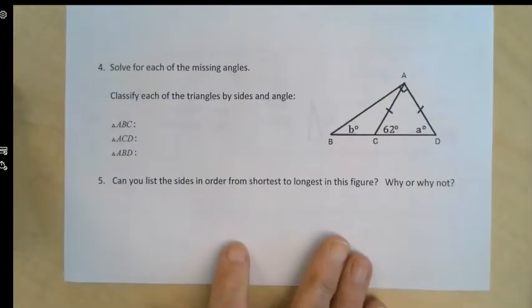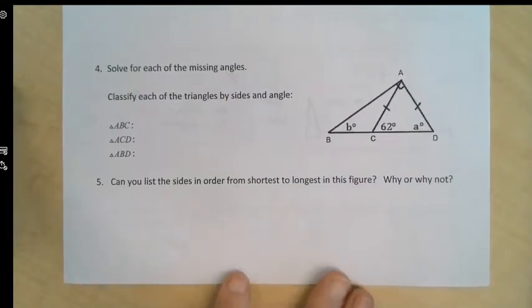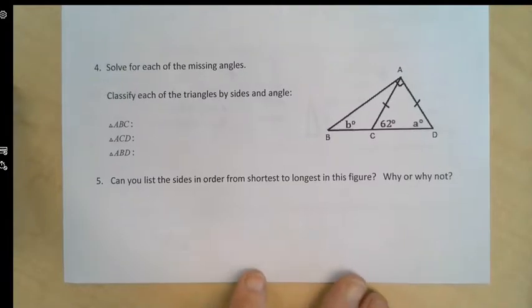All right, let's turn the paper over and jump in. Solve for each of these missing angles. Ask yourself, what do I see? What do I know? What do I need? And then classify those triangles by angles inside. And then I want to know if you can list them in order from shortest to longest. I'll give you a couple minutes to think.